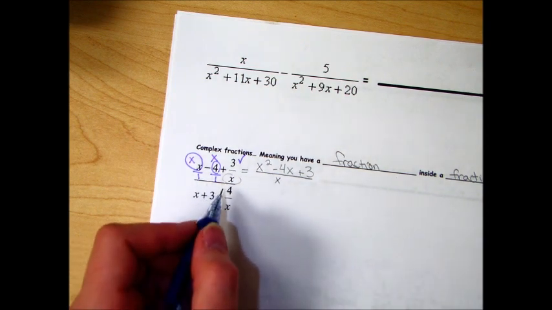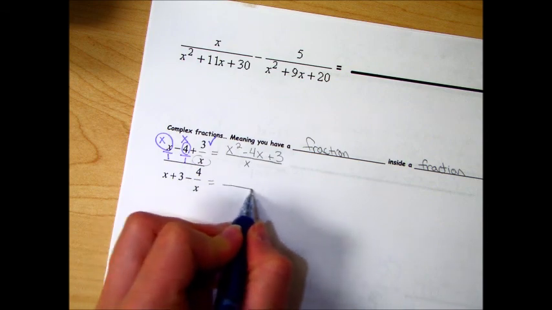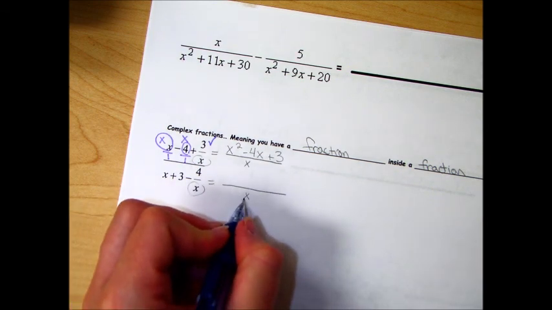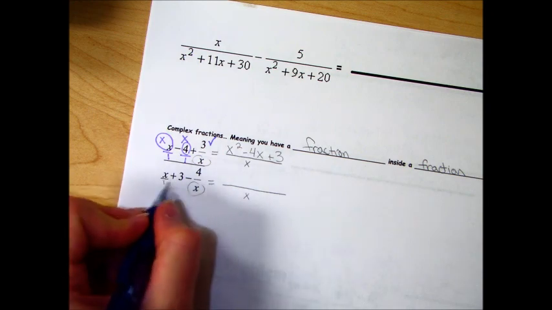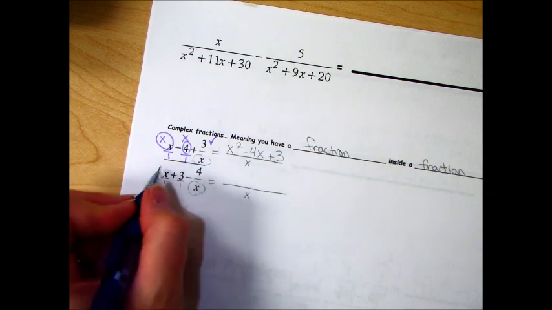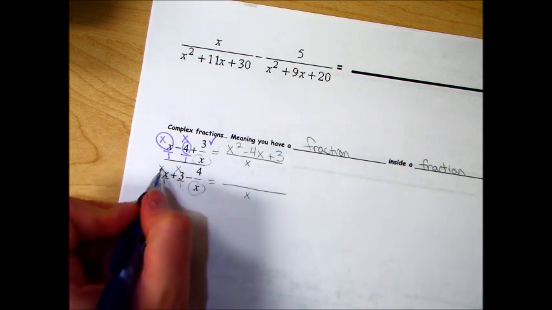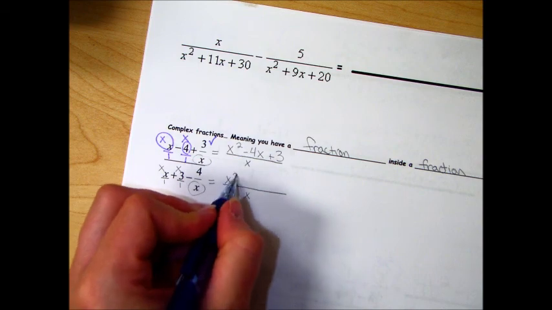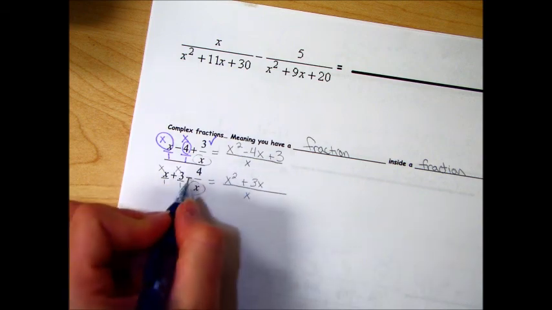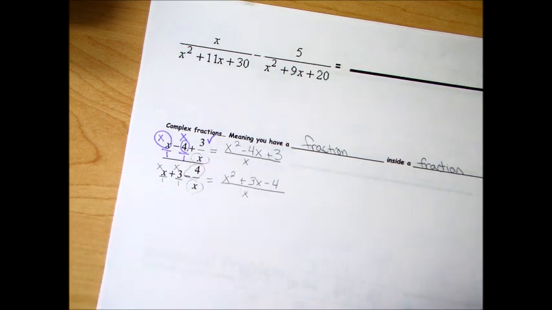The bottom, we're going to do the exact same thing on the bottom. So an equal sign and a fraction bar. The only denominator I see is an x. This x was over 1, as was the 3. Because of that, they both need the x. So this becomes x squared plus 3x, and the minus 4 already had it, so we just bring over the minus 4.